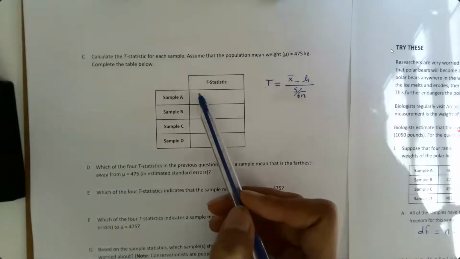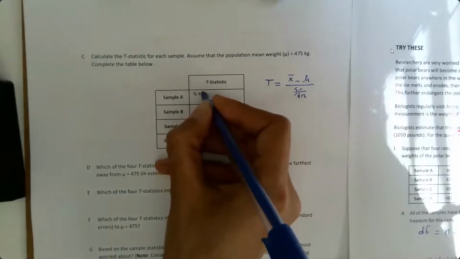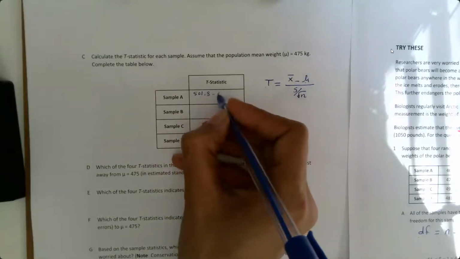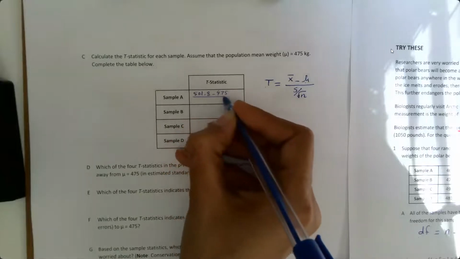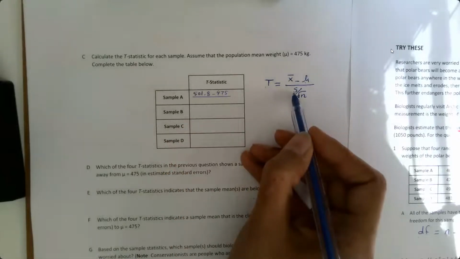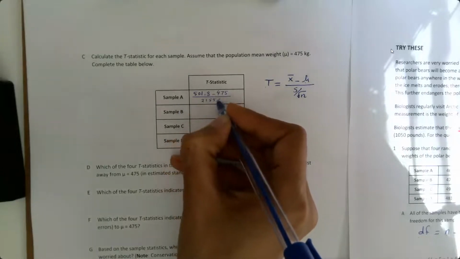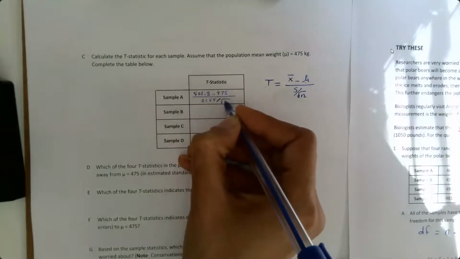Remember that the mean weight was given to us as 475, so we're going to use this as mu, the mean of the population. The x bar for the first sample, we calculated as 501.8 minus 475, everything divided by S, the standard deviation for sample A, 21.55, divided by square root of 5.